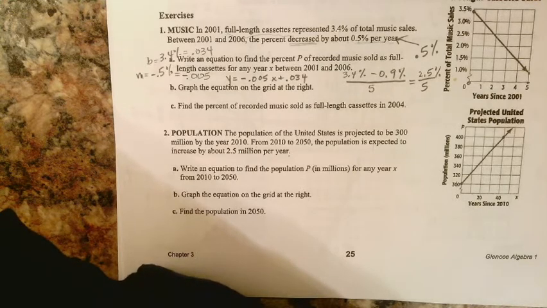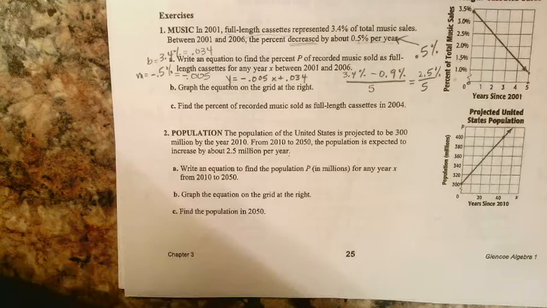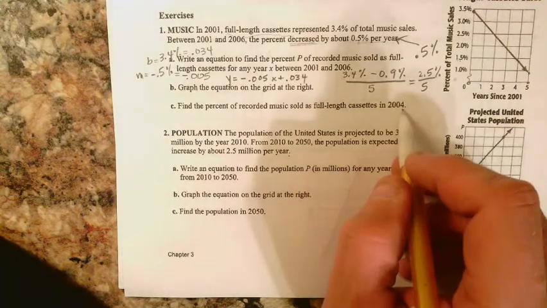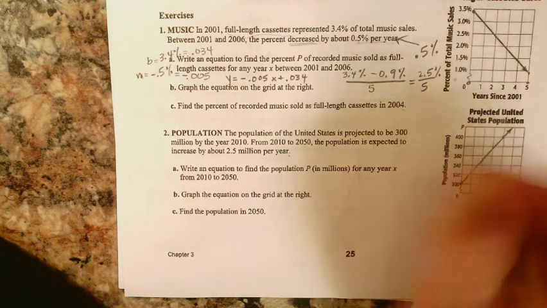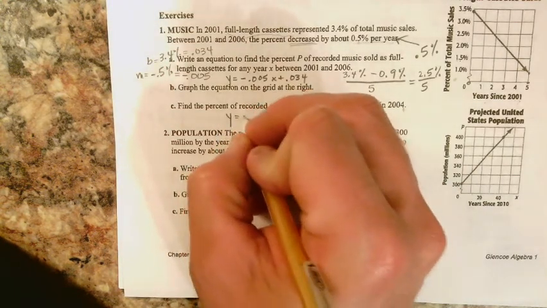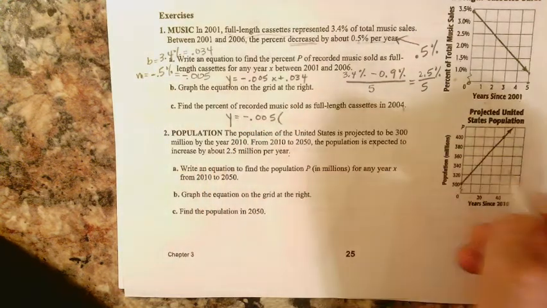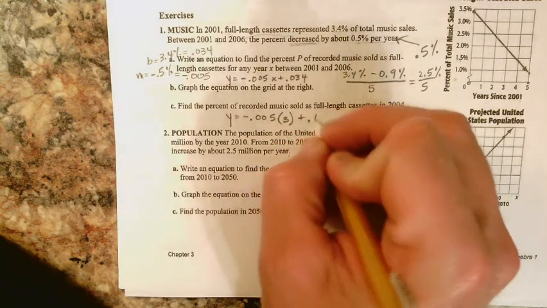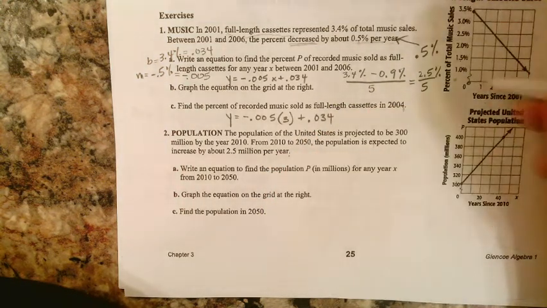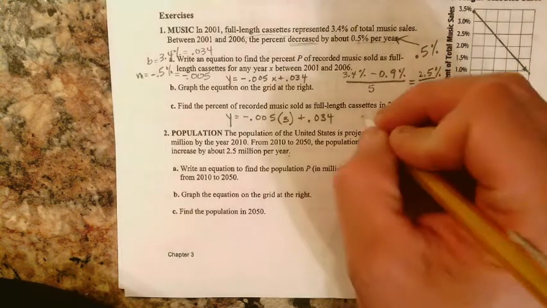Now it says graph the equation on the grid at the right. Now that's already been done. Okay. Find the percent of recorded music sold as full-length cassettes in 2004. Well, you can do this in one of 2 ways. Years since 2001, we could put 3 to get to 2004. So if I plug this in, negative 0.005 times 3 plus 0.034, okay, that should give us a value that would be very similar to this right here, which would be about 1.9%. So let's see what that looks like.